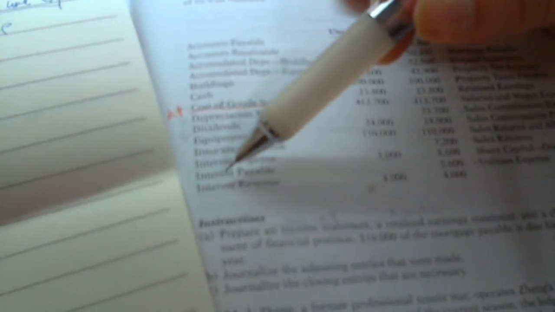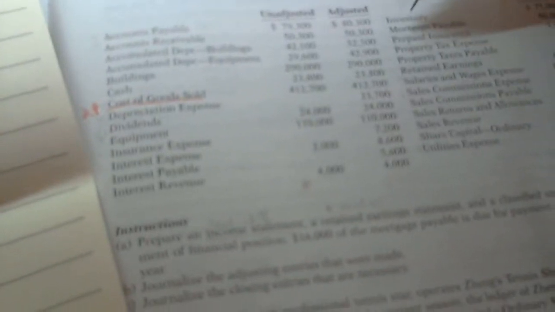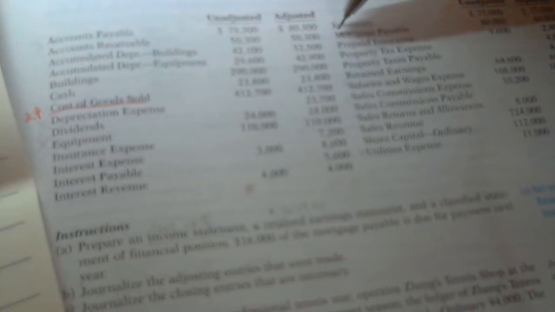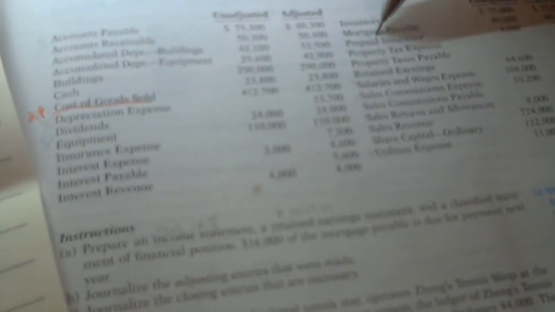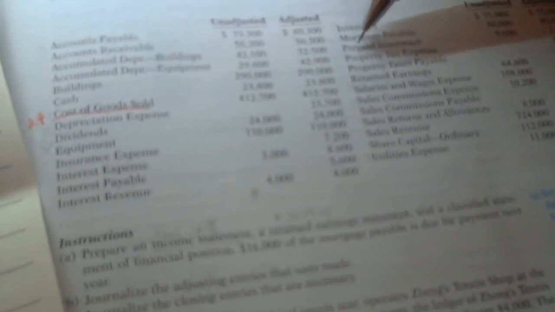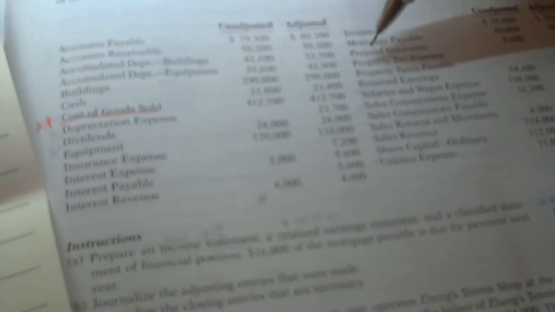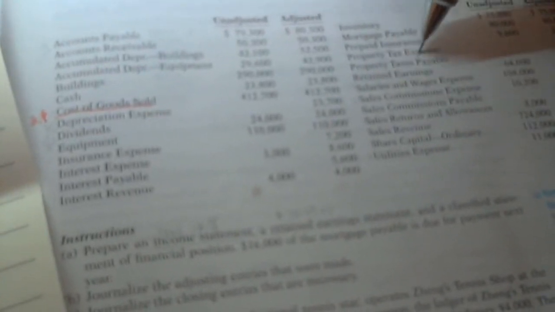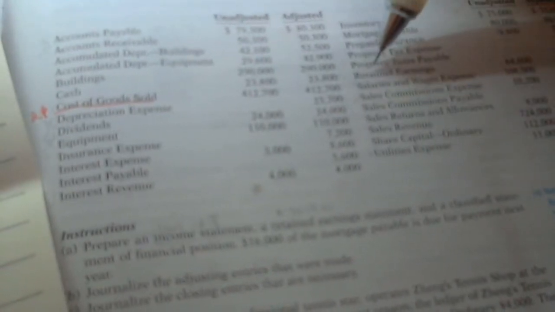Interest payable, no. Interest revenue, yes. Inventory, no, it's on the statement of financial position. Mortgage payable is on the statement of financial position. Prepaid insurance, statement of financial position. Property tax expense, yes.